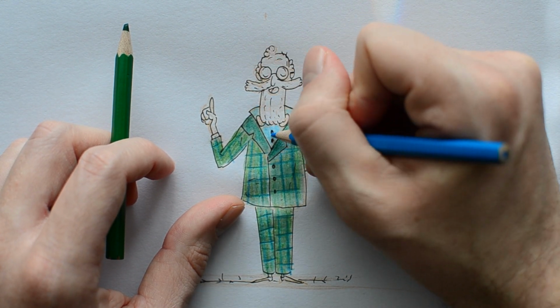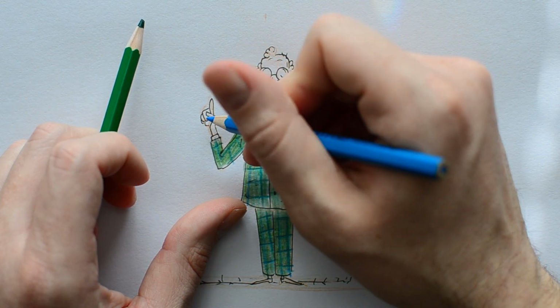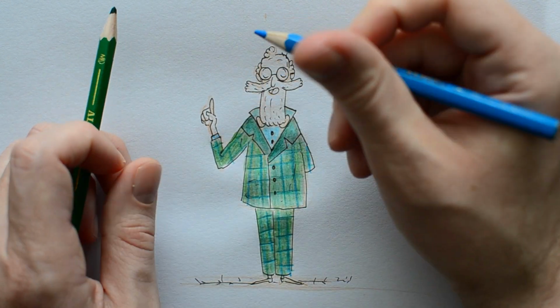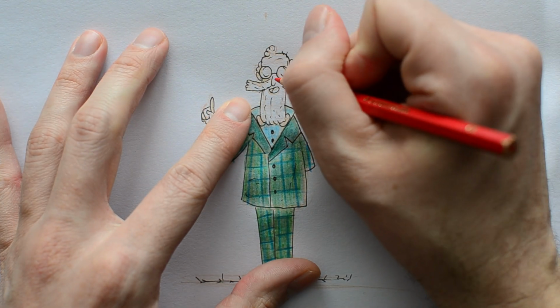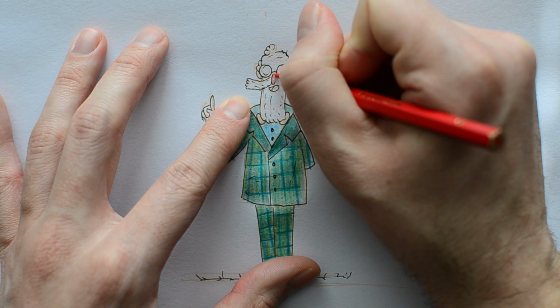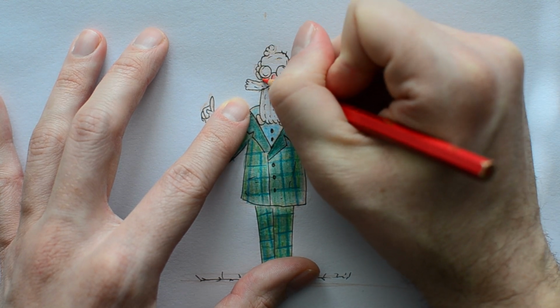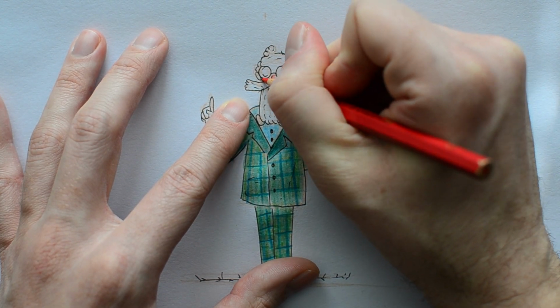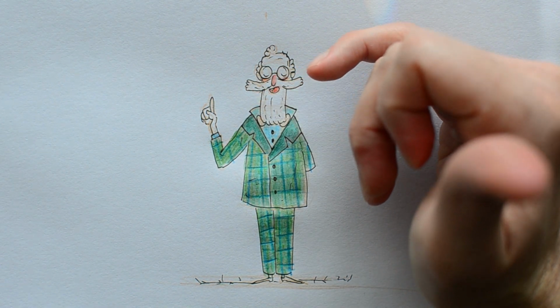Buy a paper that is a little bit thicker, 180, 200 grams, for example, and I think we are doing very nice. The nose is a little bit red like this, the mouth as well, the cheeks as well. I love the design, the simplicity of the shape.